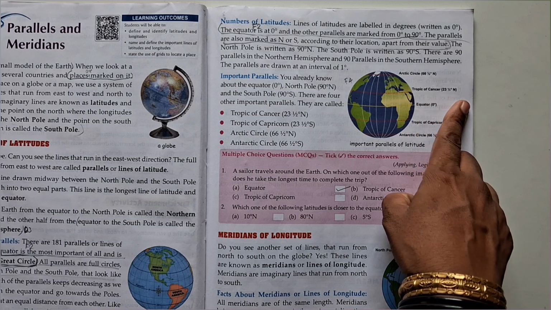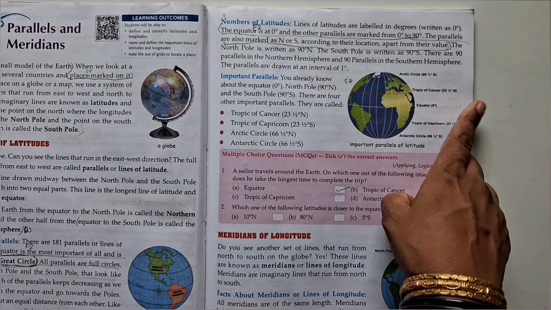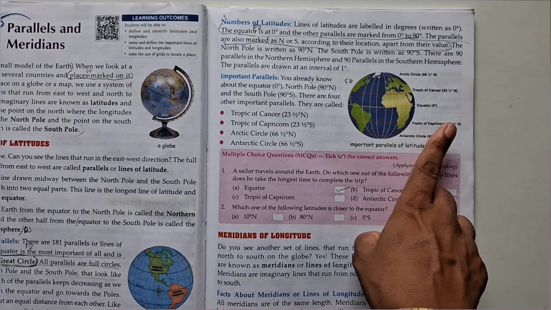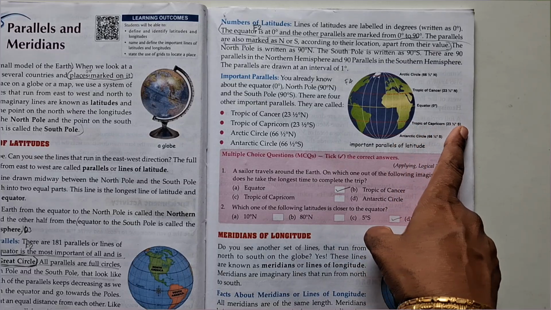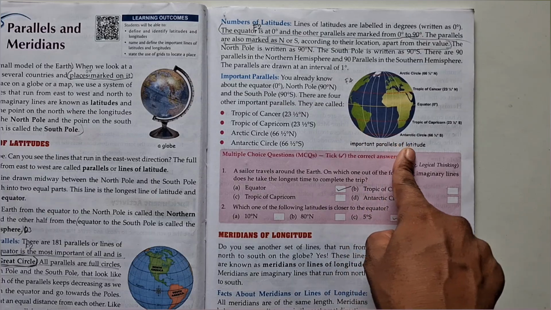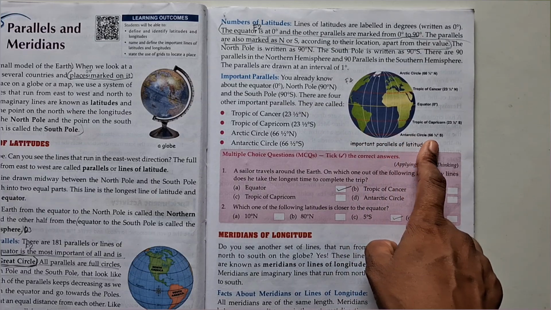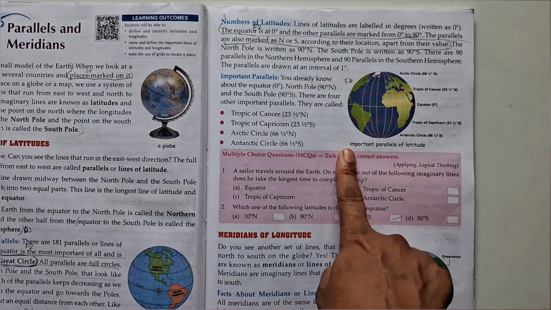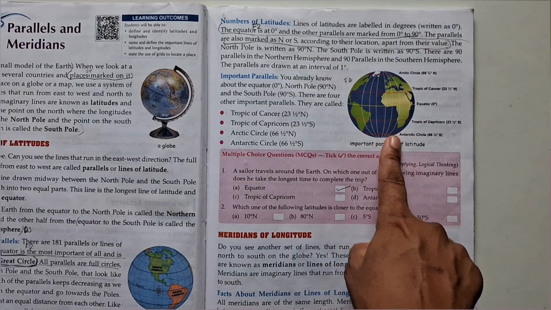Tropic of Cancer 23 and a half degree capital N, equator 0 degree. Tropic of Capricorn 23 and a half degree south, capital S, okay. And last one, Antarctic Circle 66 and a half degree capital S, and label it important parallels of latitude.